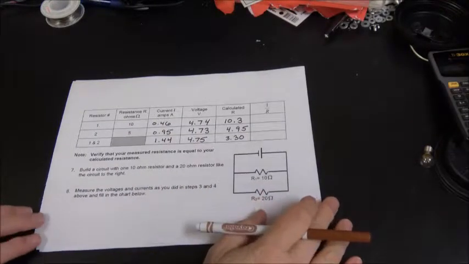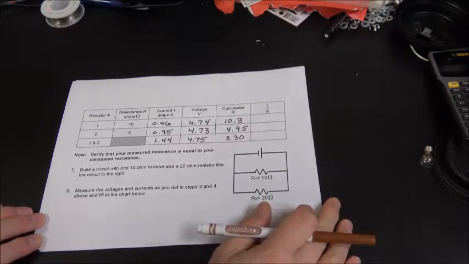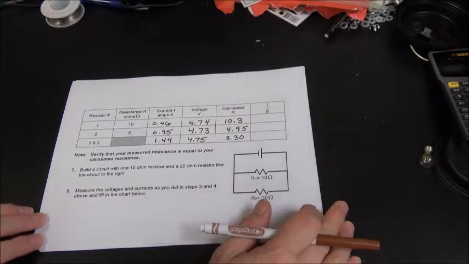Okay, today we're going to learn how to analyze parallel circuits. So the first thing I want to do is go back and recap some items from the lab that you should have learned when doing the parallel circuit lab.